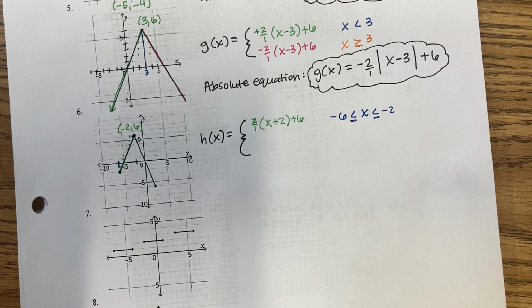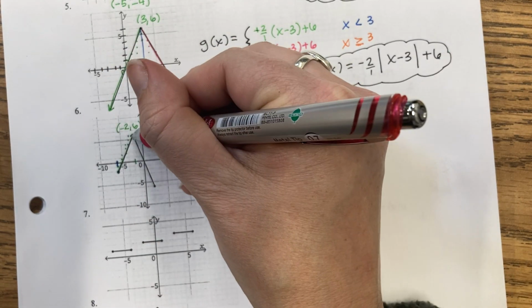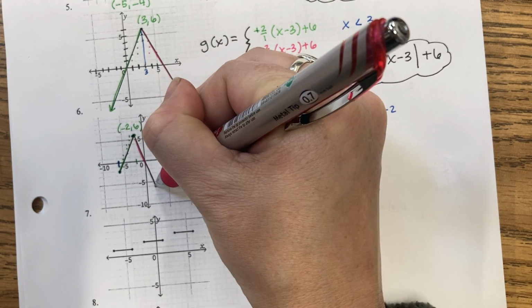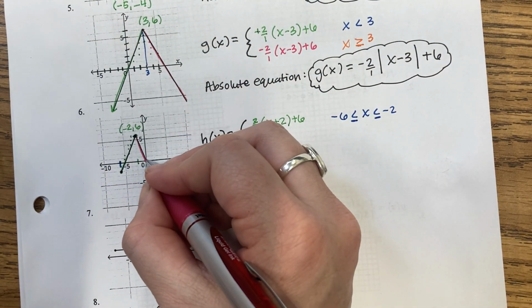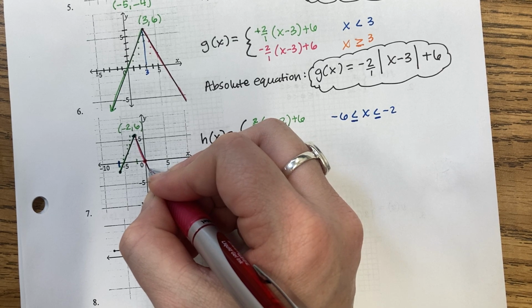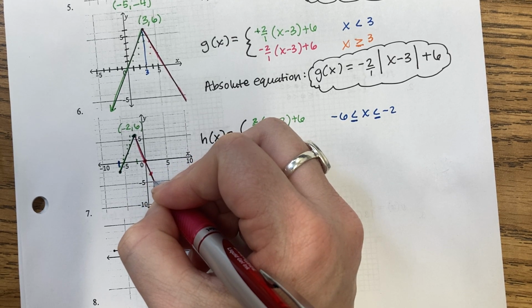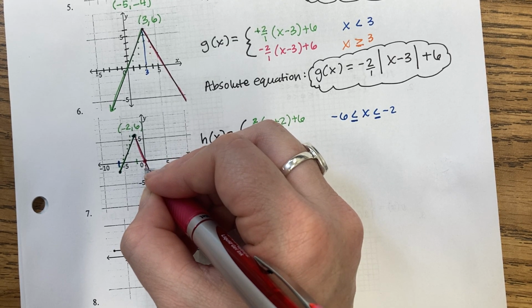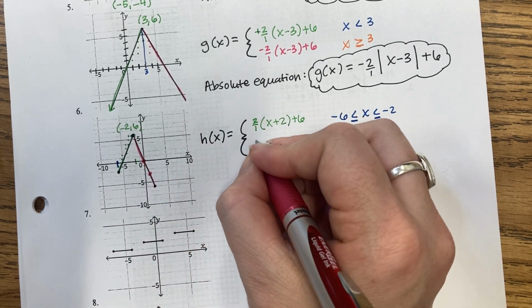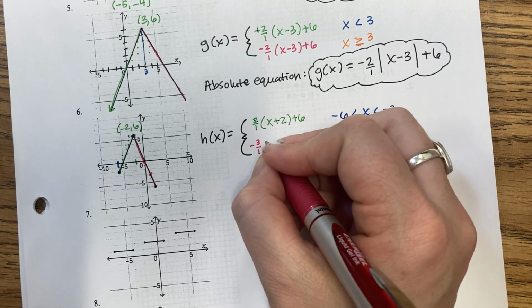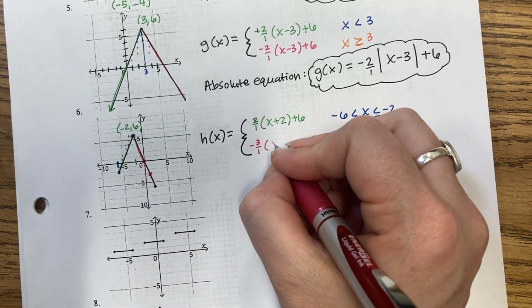Now the next line. It's going down, closed dots. Let's see what it's going down by. 1, 2, 3 over 1, down 3 over 1. I'm going to use the same point.